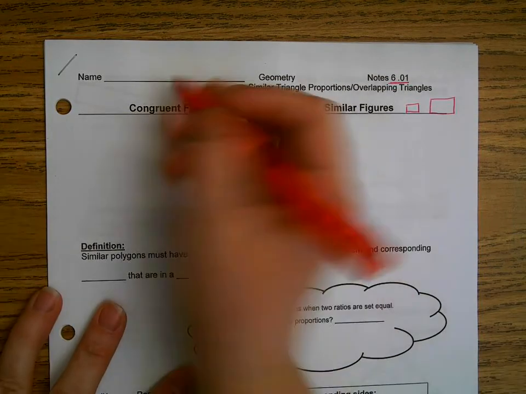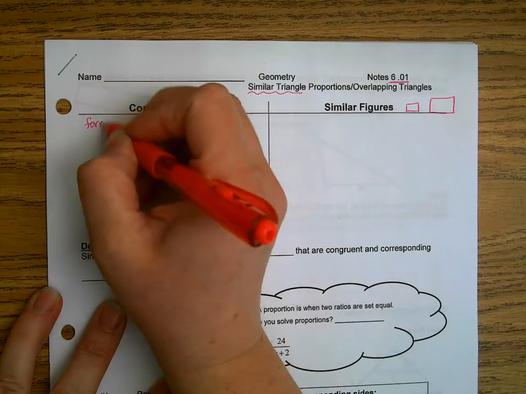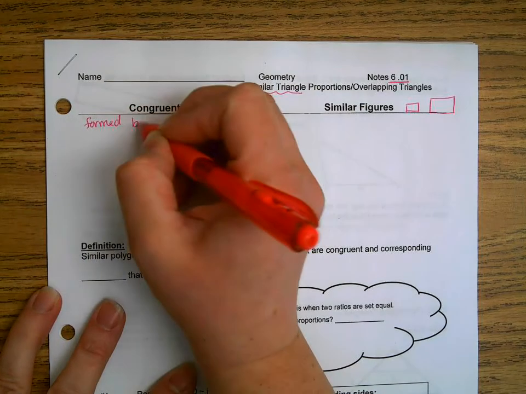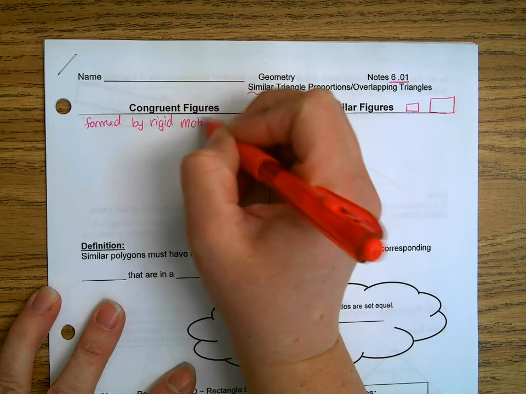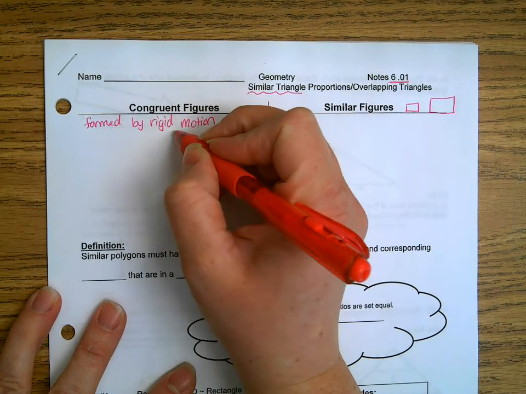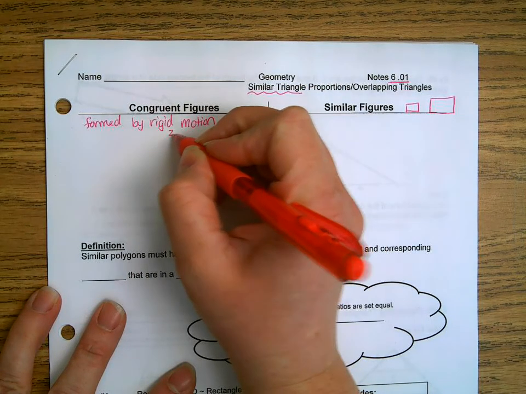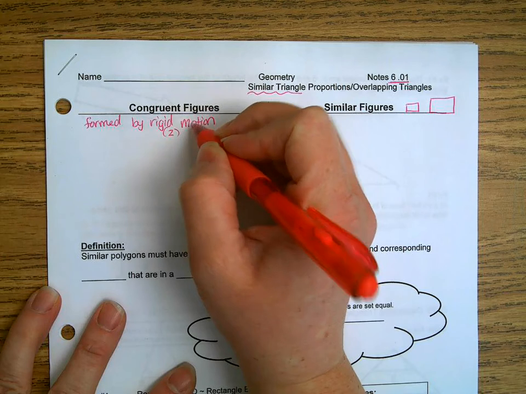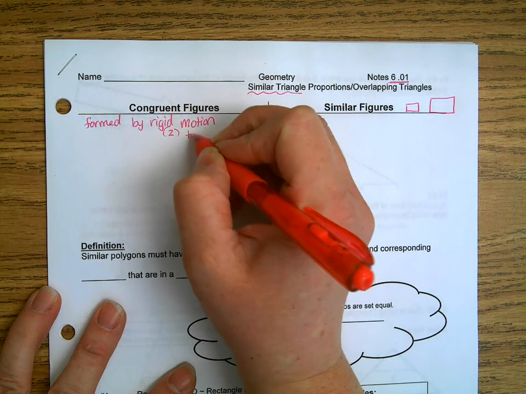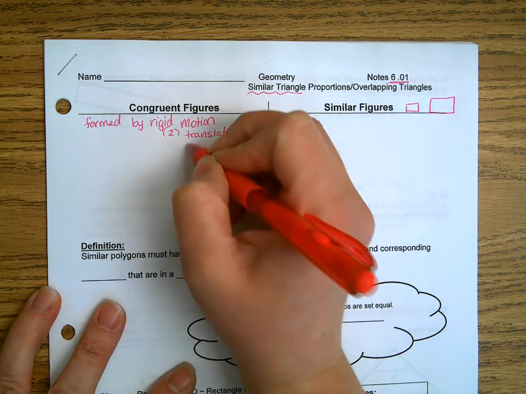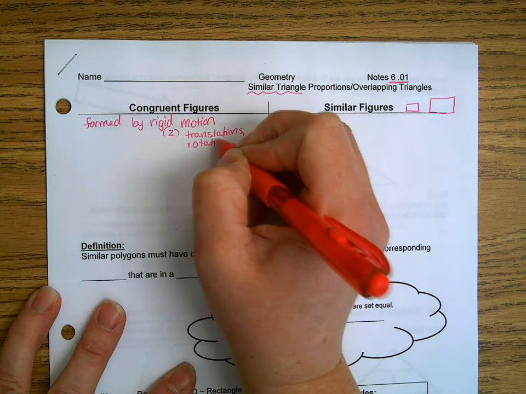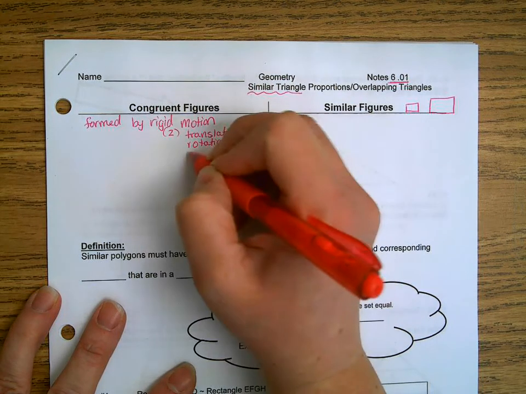So congruent figures are formed by rigid motions. And the three rigid motions we discussed back in Unit 2, I believe we did it this year, were translations, rotations, and reflections.